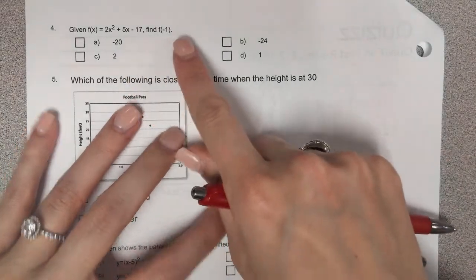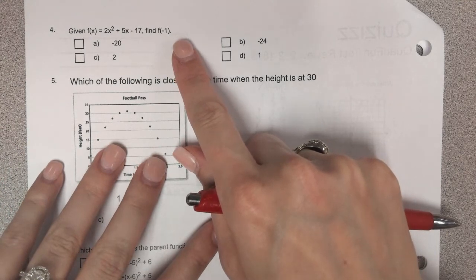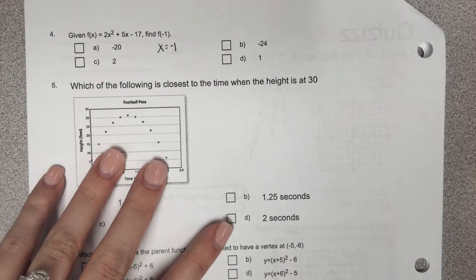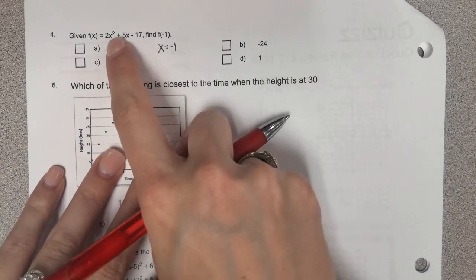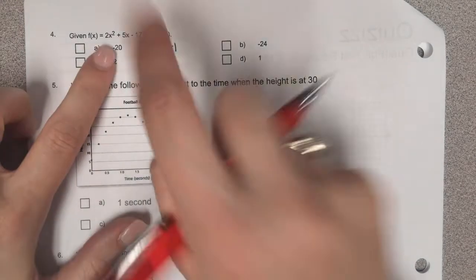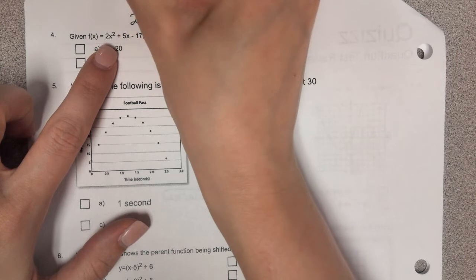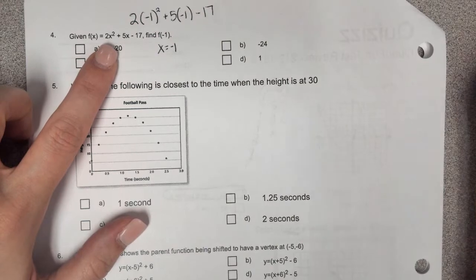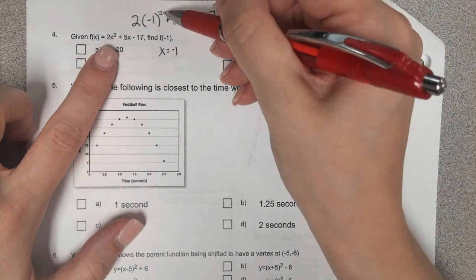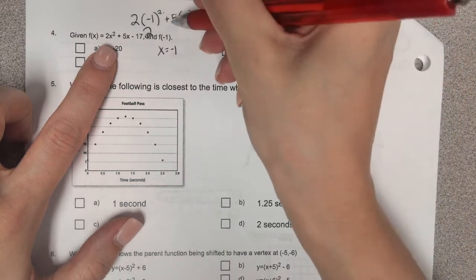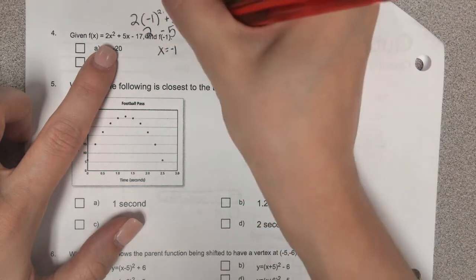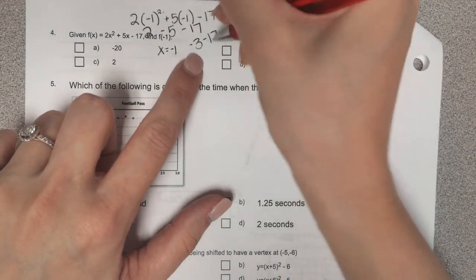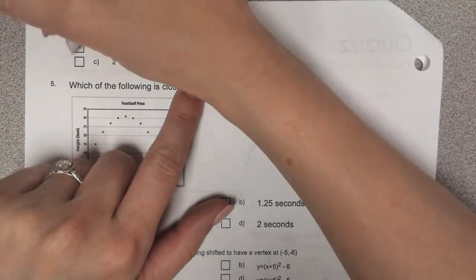All right, given this function, find f of -1. That -1 is inside the parentheses, so it's the x value. They're telling us that x equals -1. You can do this by hand by replacing the x with -1. So you would take 2(-1) squared plus 5(-1) minus 17. -1 squared is +1. Times 2 gives you 2. 5 times -1 is -5, and then minus 17. So 2 minus 5 is -3, and -3 minus 17 is -20.